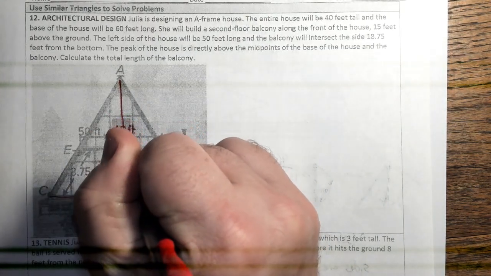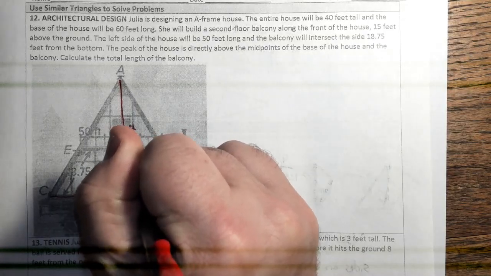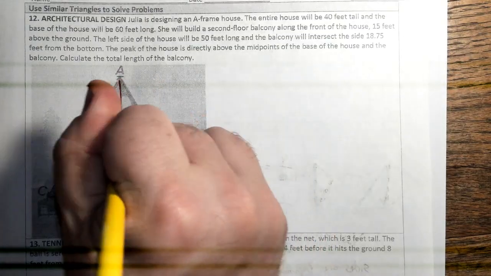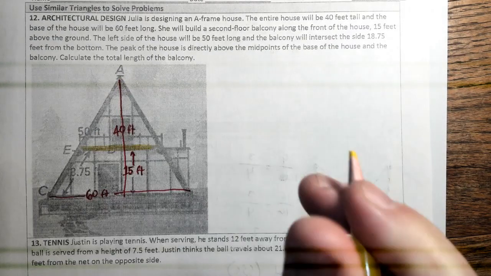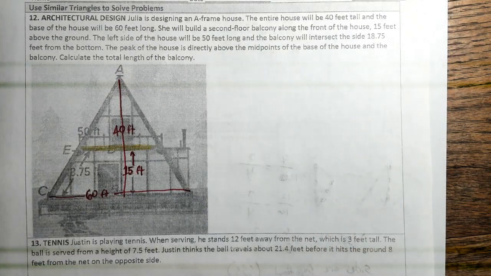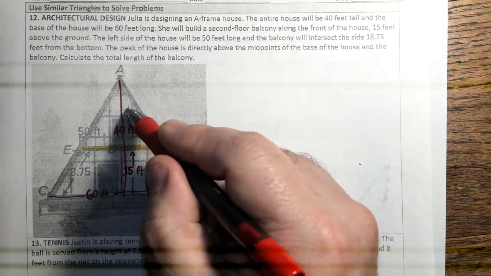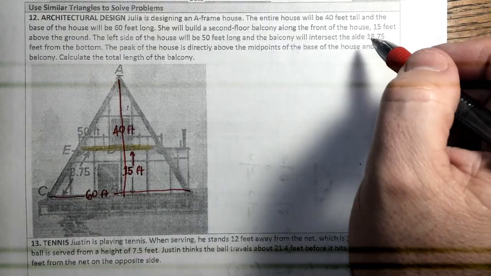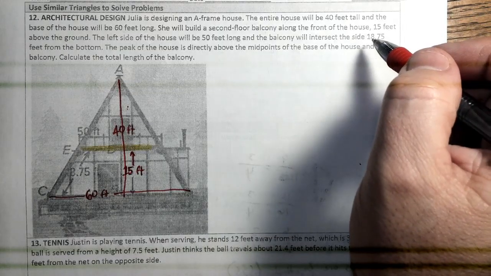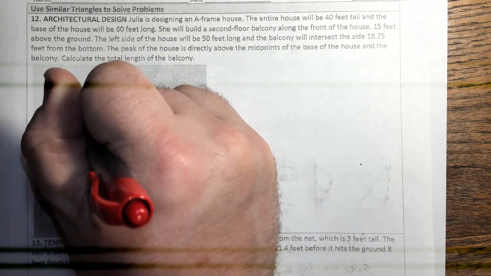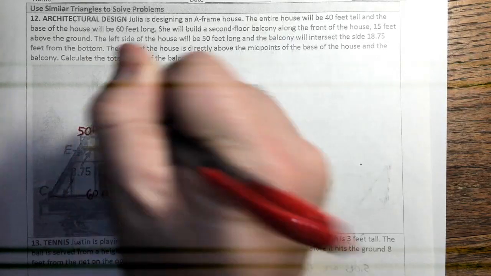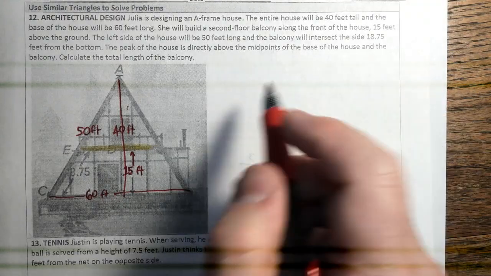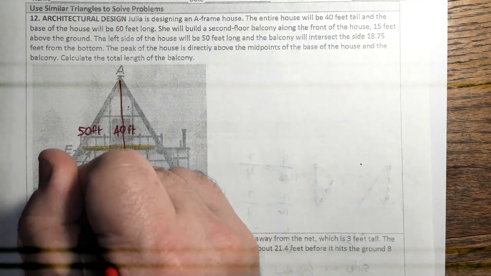So this little balcony here is 15 feet off the ground. So now we know this length and this length. The left side of the house will be 50 feet, so this side's 50. And a balcony will intersect the side 18.75.